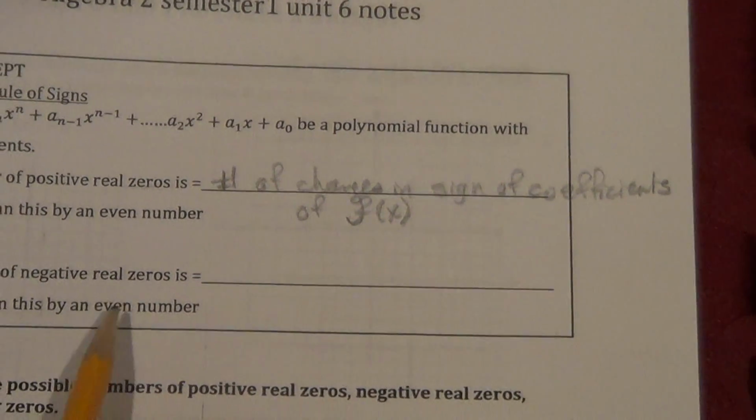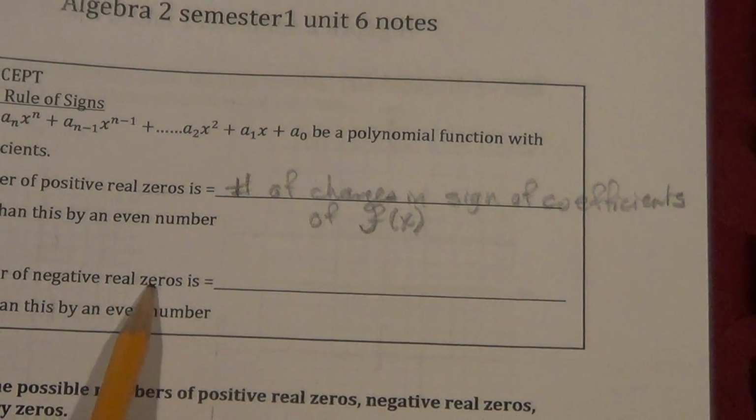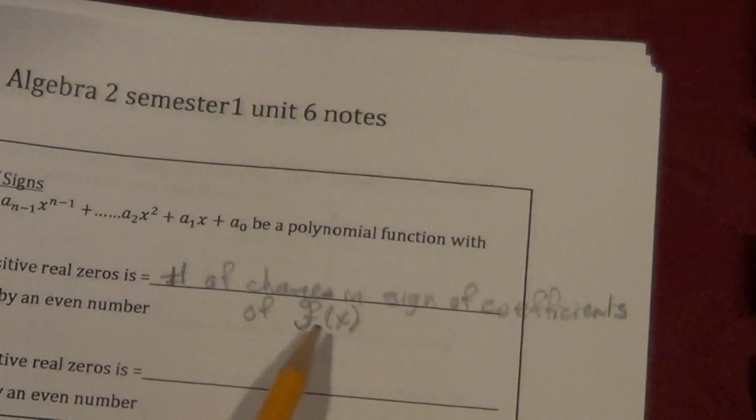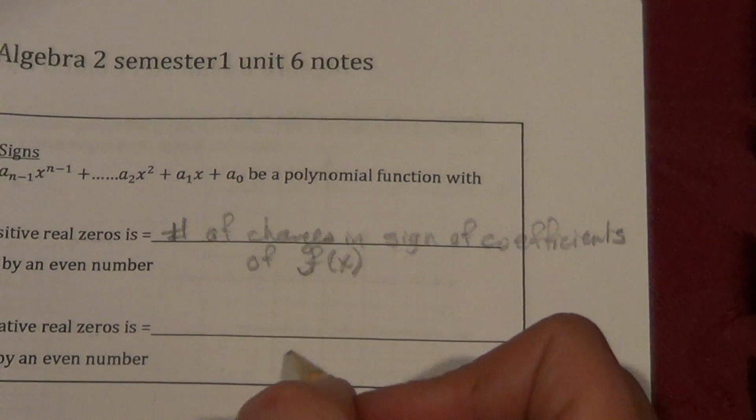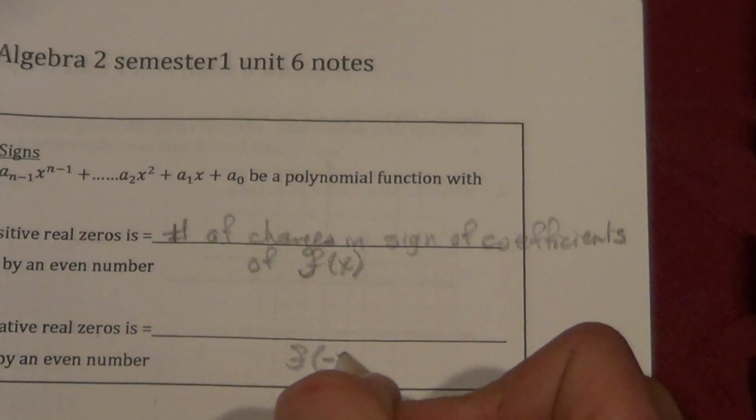And the number of negative roots or negative zeros is the number of changes in signs of coefficients of f of negative x.